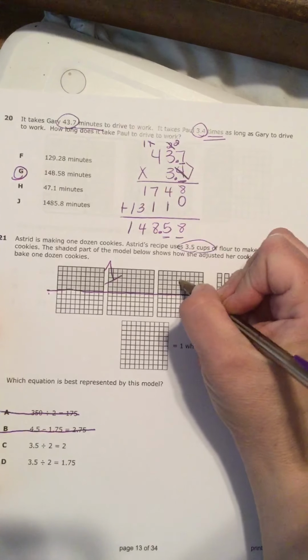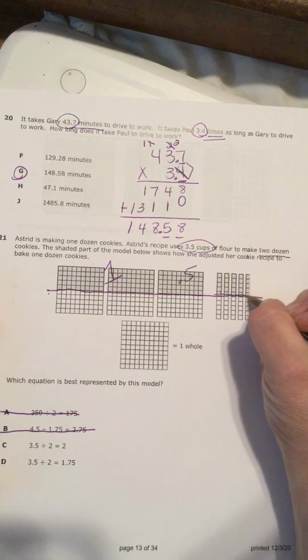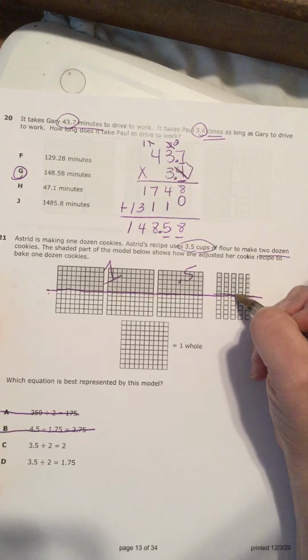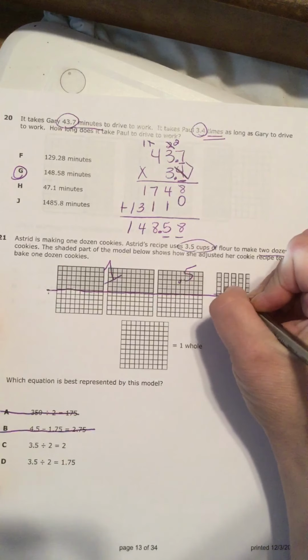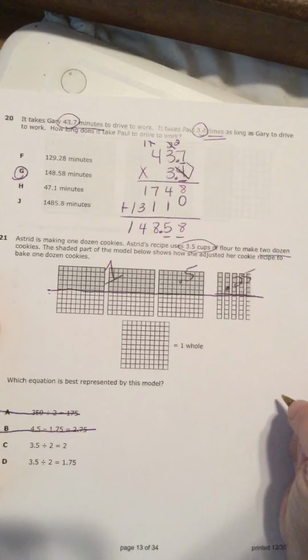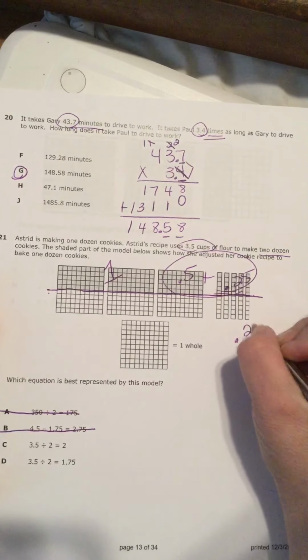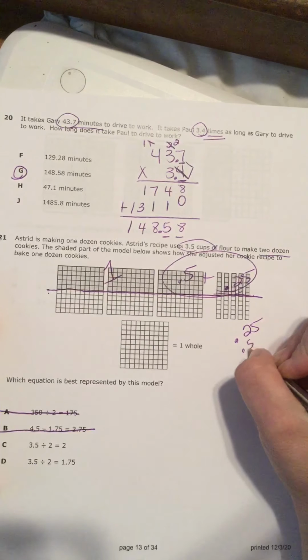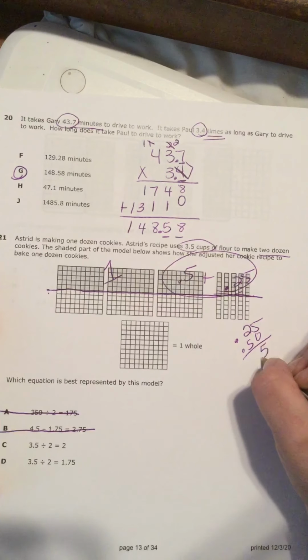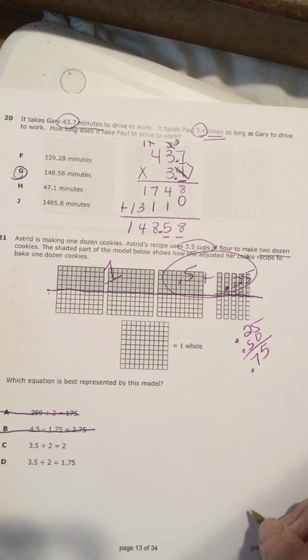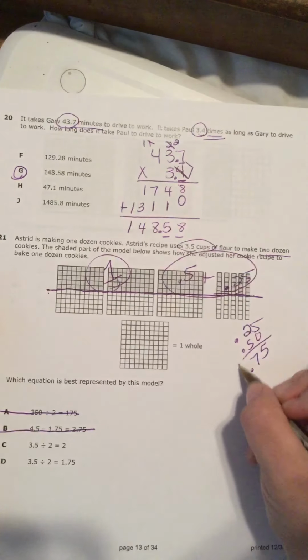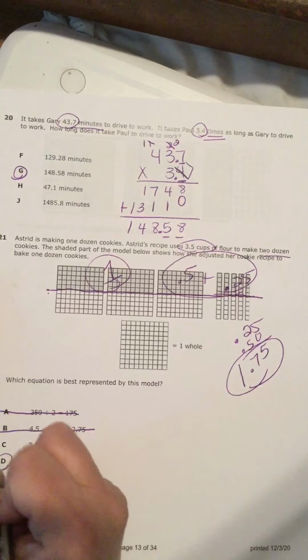That means this is 5/10, and this is 5, 10, 15, 20, 25 out of 100. So you add these two together, you get 75 hundredths. 1 whole and 75 hundredths.